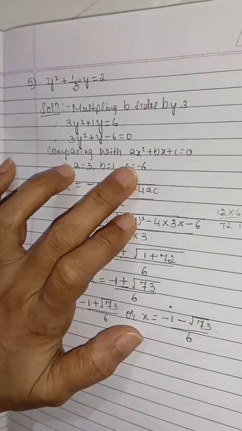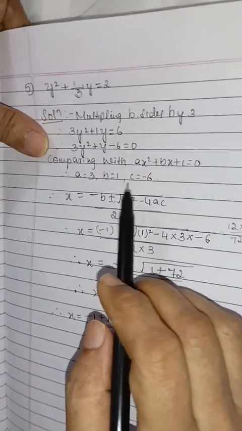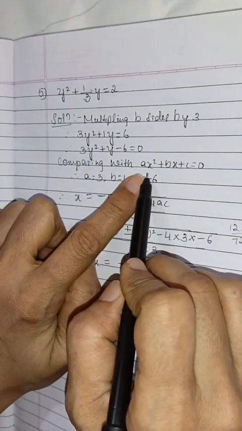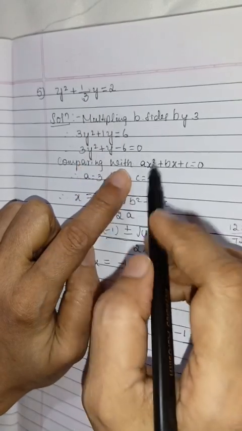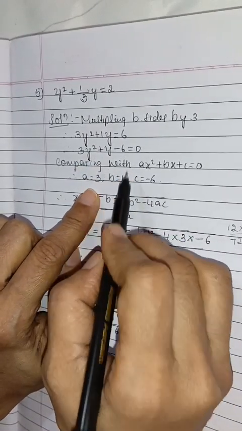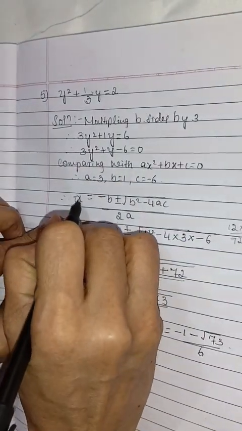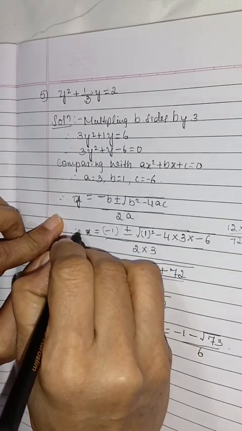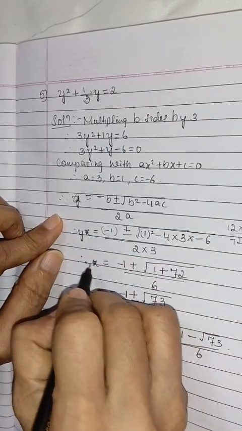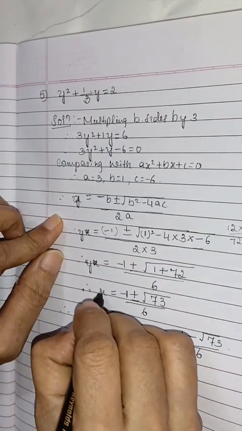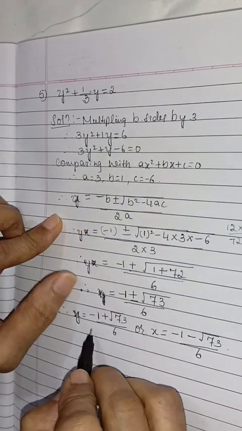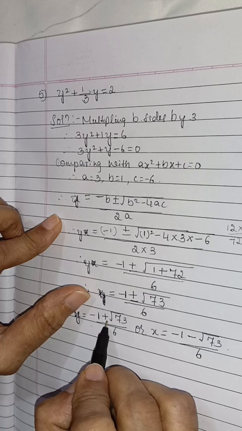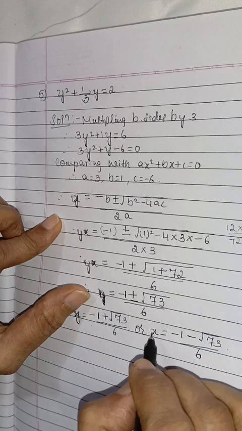Okay. See, here is a mistake. So our standard formula is ax square plus bx plus c. But here the variable is y. So you have to put in the y. Okay. Now this is all y. Therefore, y is minus 1 plus root 73 by 6.